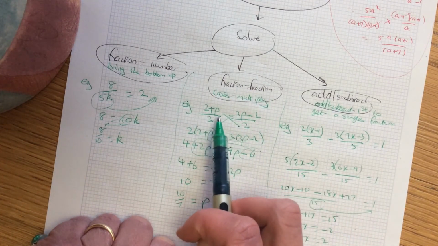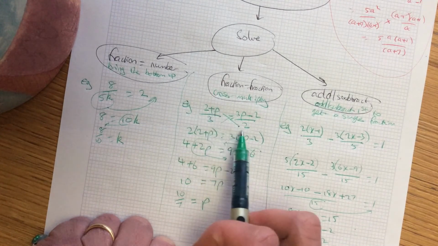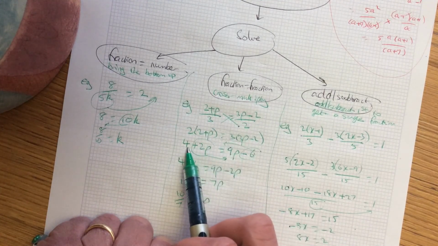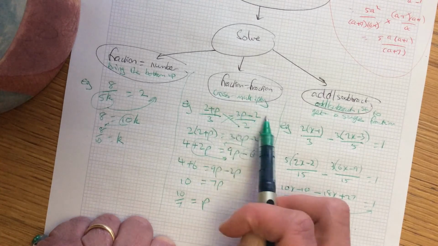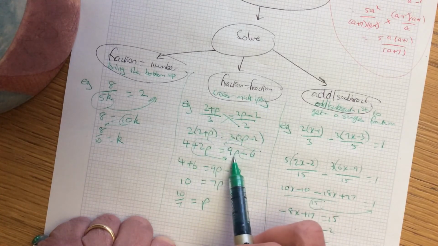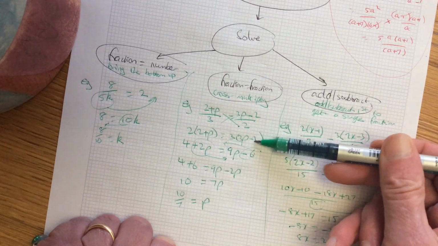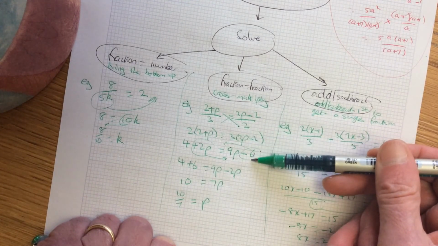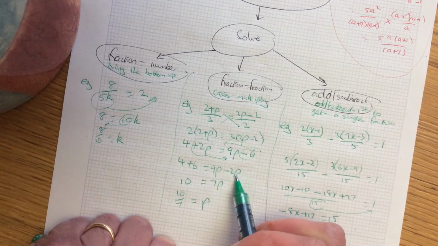If you have a fraction equals a fraction, you cross multiply. So if you look here, you take 2 add p and times it by 2. So it's 4 add 2p. And you take this top and times it by 3 to give you 9p minus 6. You don't have to put that bracketed line in. You can go straight to that line. Then you've got a linear equation.